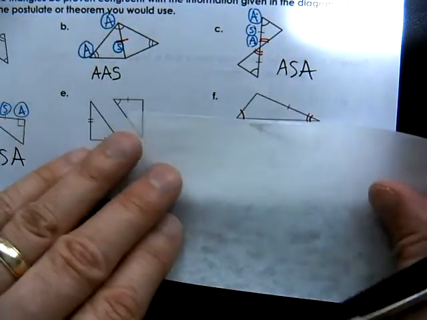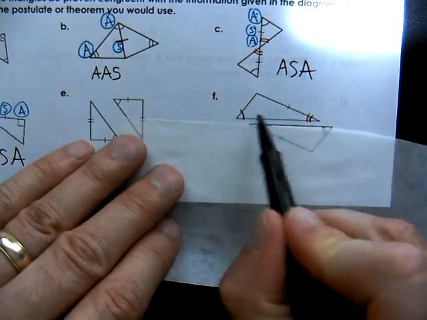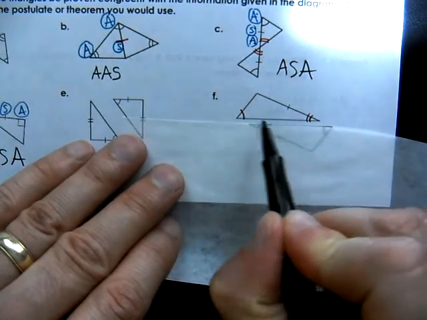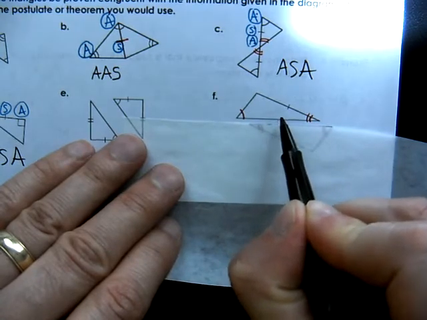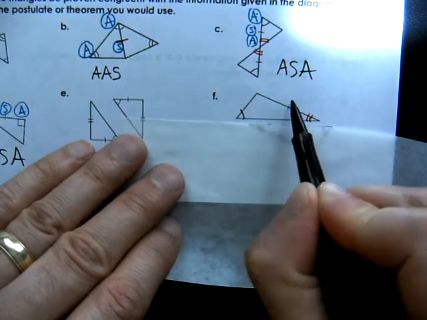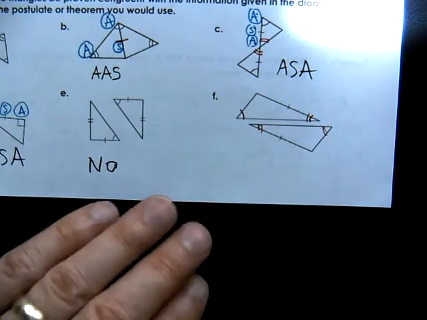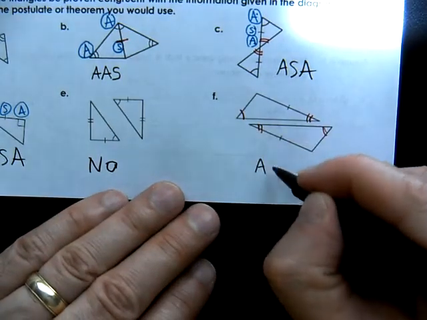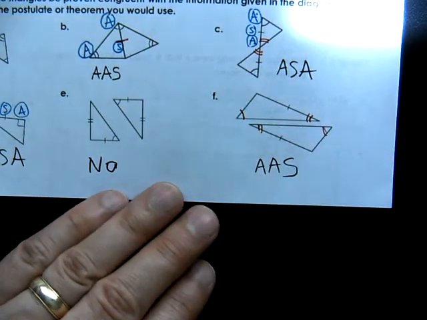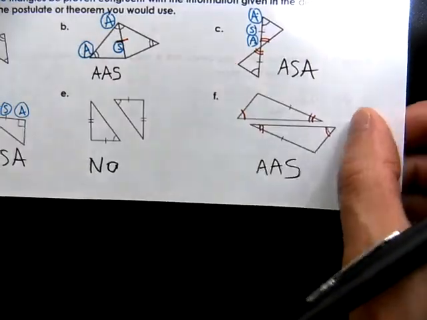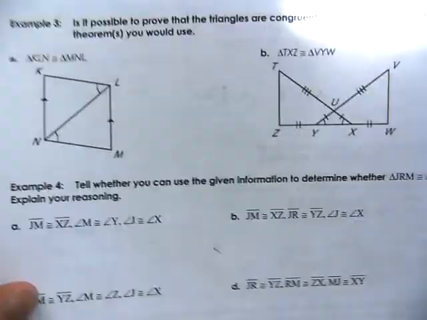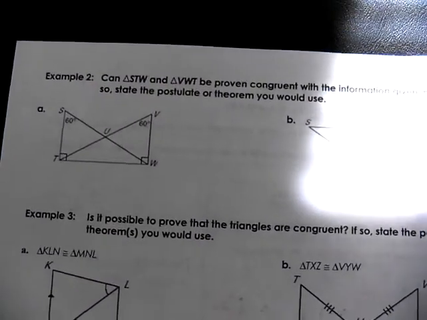And so looking at one of those triangles, here's the two angles. This bottom side is the side between the two angles, but that's not marked. So the side is not between the two A's, it is beyond it. So this is our angle, angle, side pattern. We're going to continue practicing identifying the patterns in these next few figures. And let's see if we can now take a look at example 2.